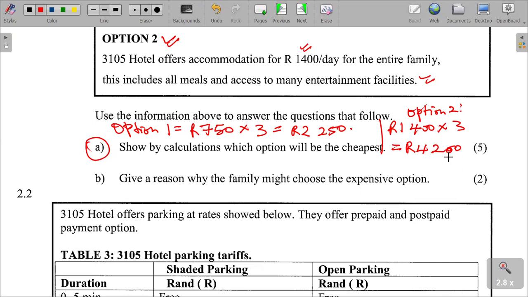So obviously we compare the prices. Show calculations, which option will be the cheapest? Please don't forget to answer the question. The question wants us to identify the cheapest option, which is seen by comparing the amounts. So you've got 2,250 and also 4,200.